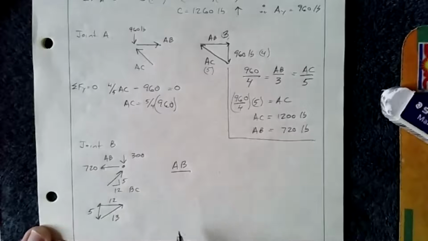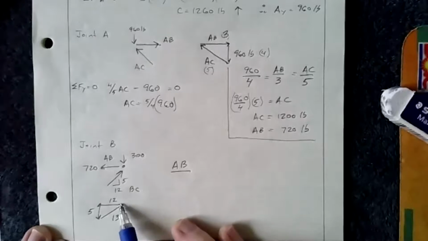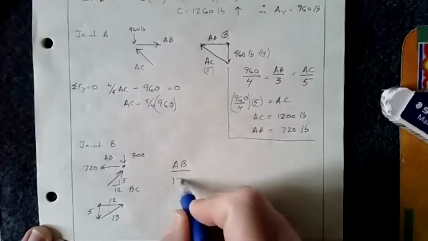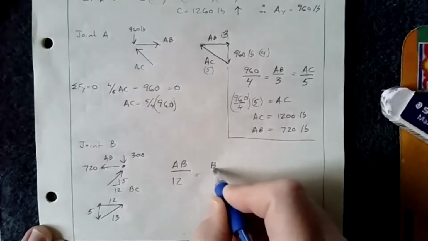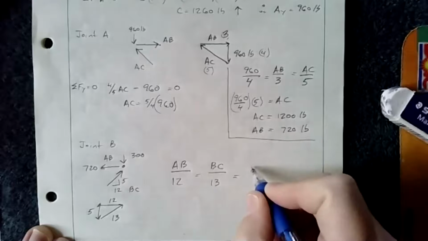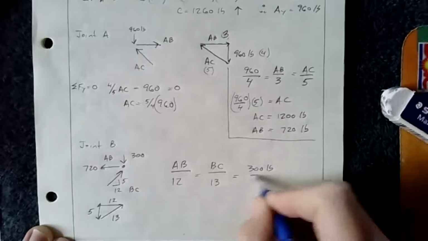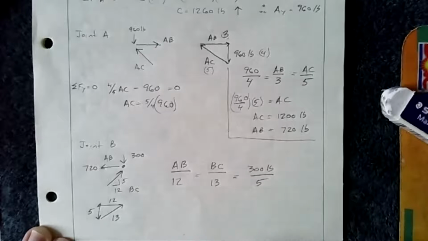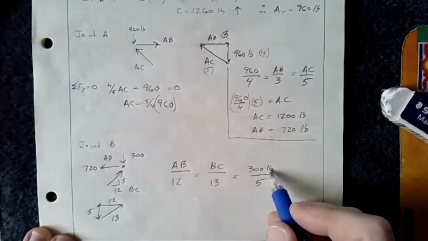So that's what the triangle would look like, proportion-wise. AB is to 12, as BC is to 13, as 300 pounds is to 5. So that's 60 times 13.